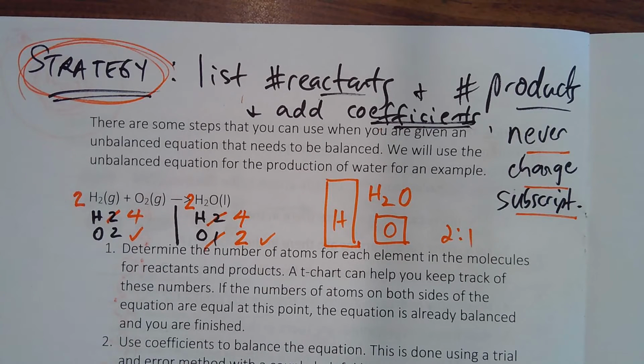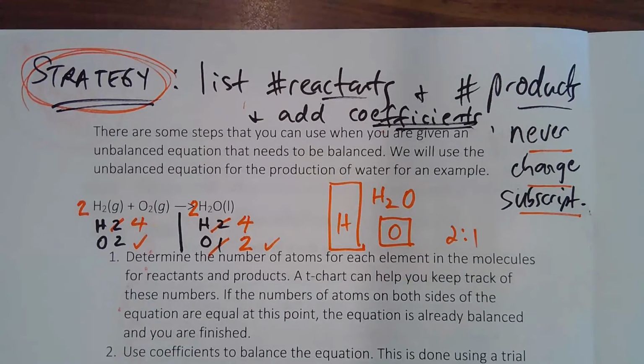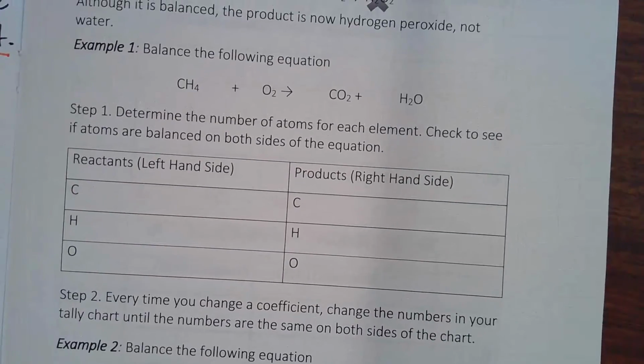Yeah, makes sense, right? I find when I read the book, it seems overcomplicated and they say things backwards. Yeah, that makes going to class and having a teacher so much easier than reading a book by yourself. Yeah. So we're good to go and do this example.